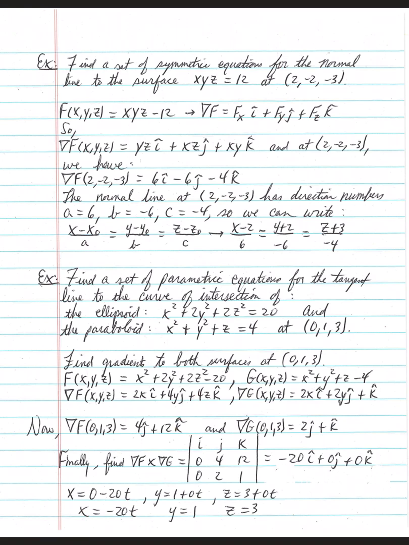For g, 2 times 0 is 0. There's no i term. 2 times 1, that's 2j. And then there's no z to sub in, so we don't have to plug that 3 in. 2j plus k. In this one, we had a z for a substitution.